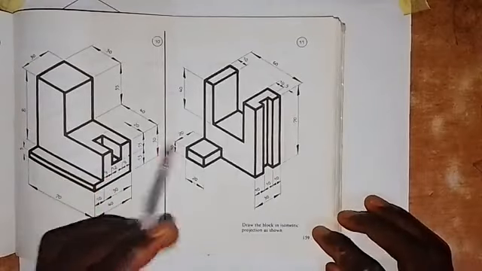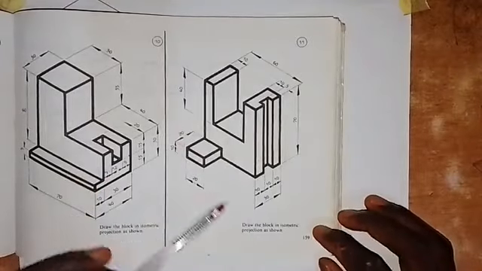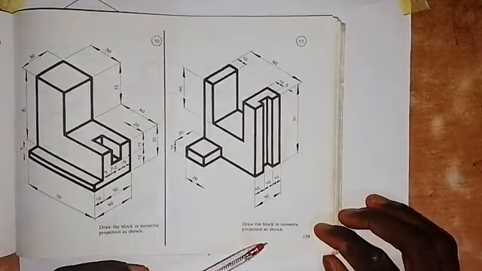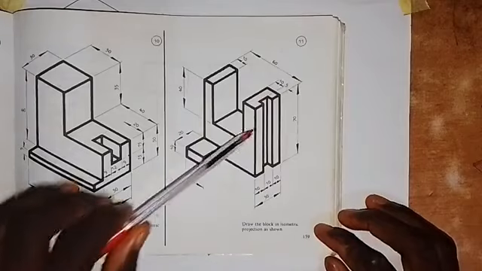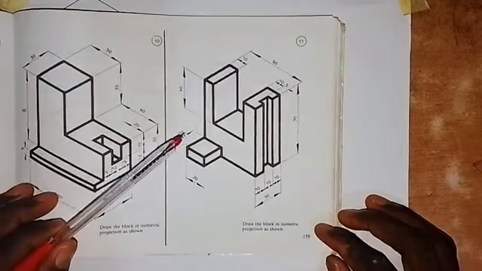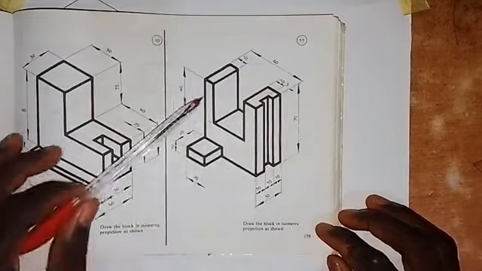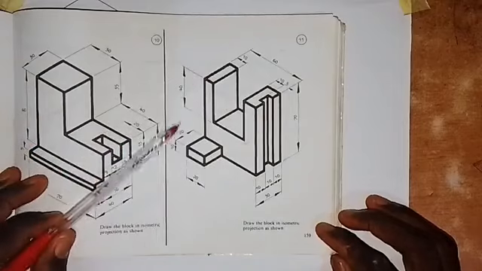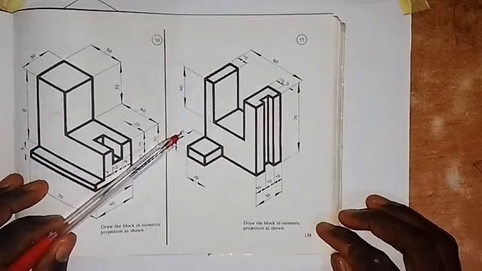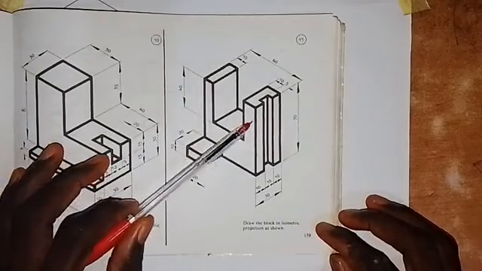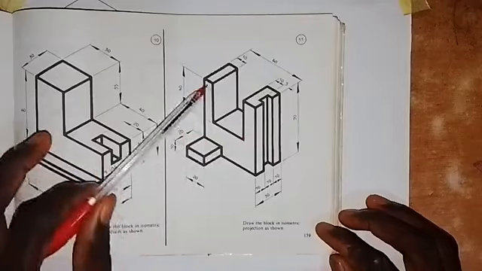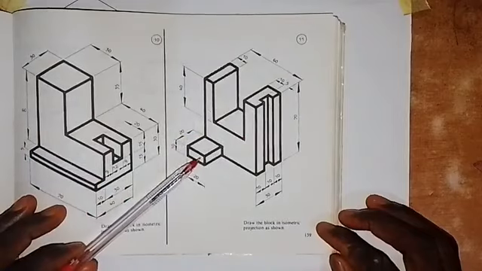Let's look at the construction of this isometric block as we have here. Draw the block in isometric projection as shown. So we are to replicate this. We have dimensions that we are going to use to form this object. What I'm going to do first is to produce this face without this part, okay? Then from there, we'll be able to bring out the other parts that we have here.